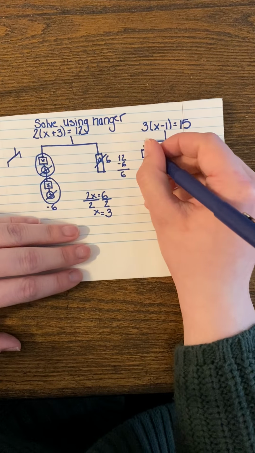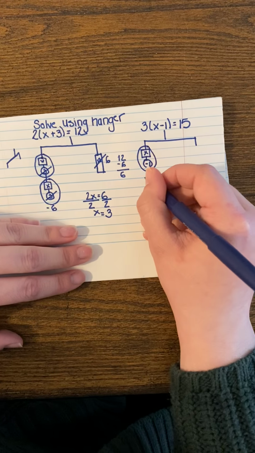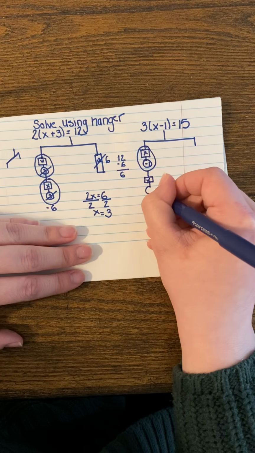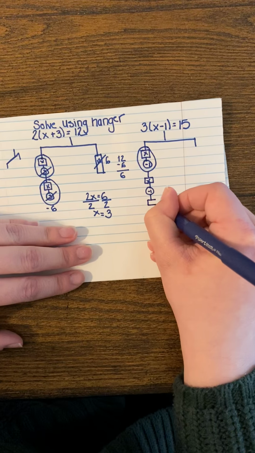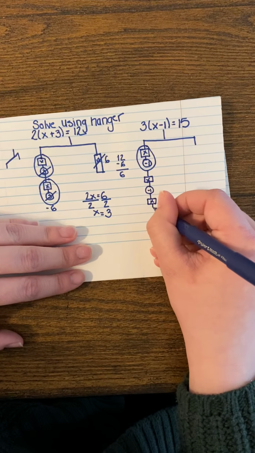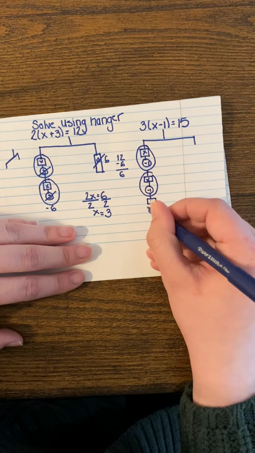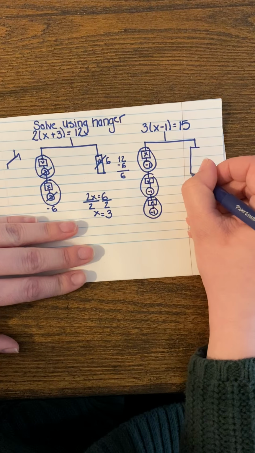Okay? But we need to make 3 of these groupings. Okay, and on this side we have our 15.